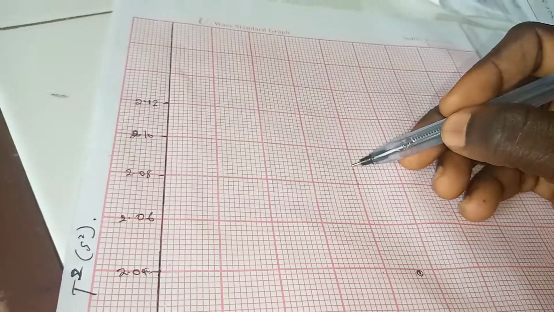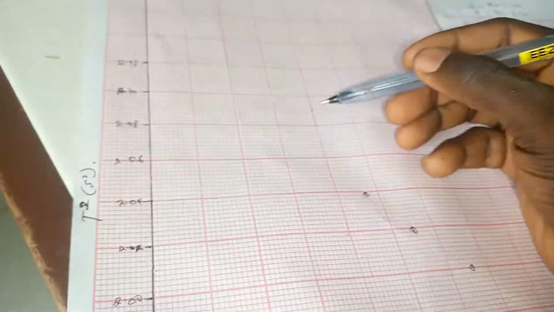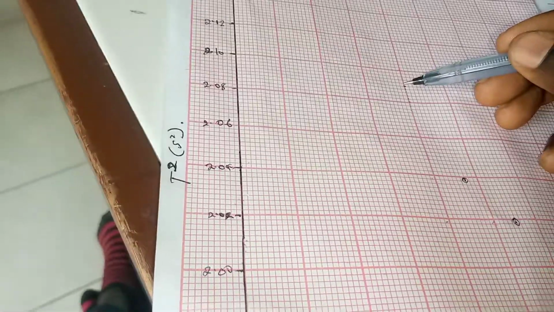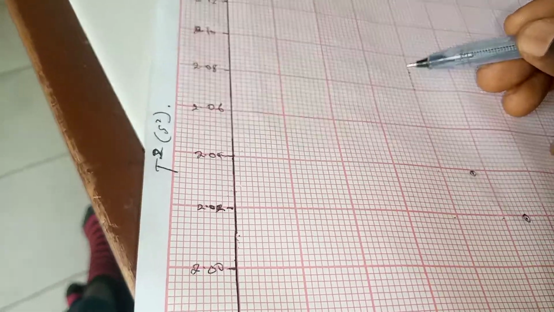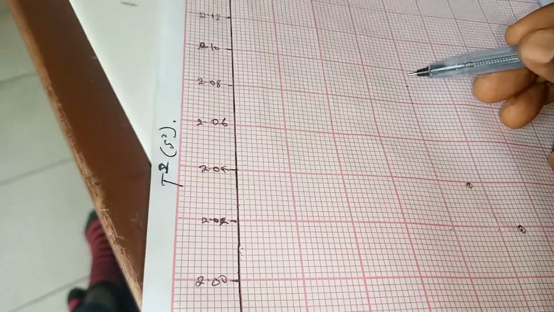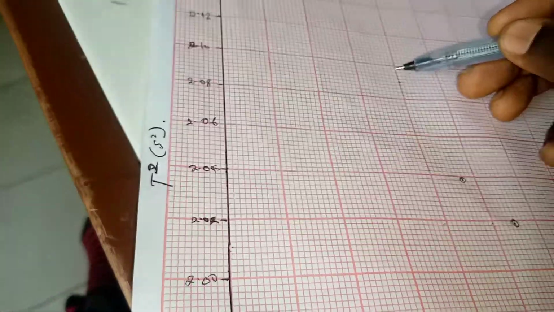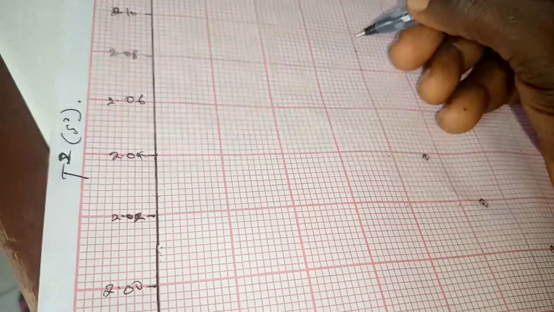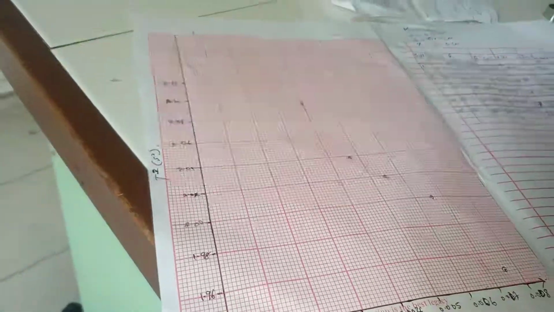So this is 2.09. So I can get 7 of this. So this is 2.09, 2.092, 2.094, 2.096, 2.098. So 2.097 will be in between this. So I'll put this and I'll draw this. So we have been able to get the point.